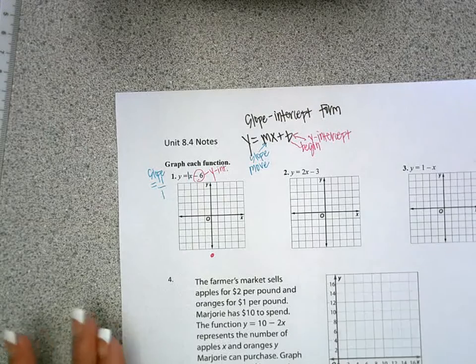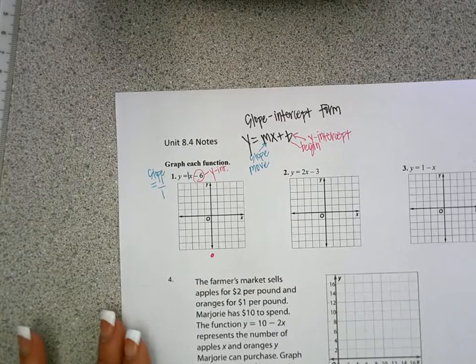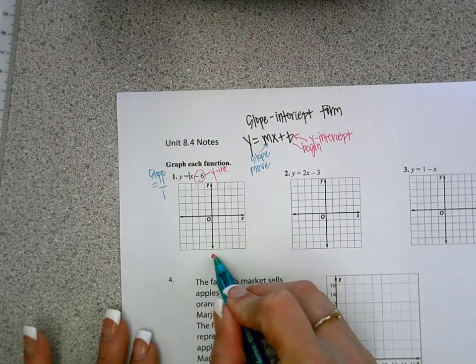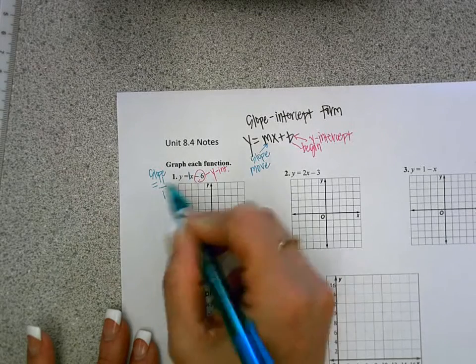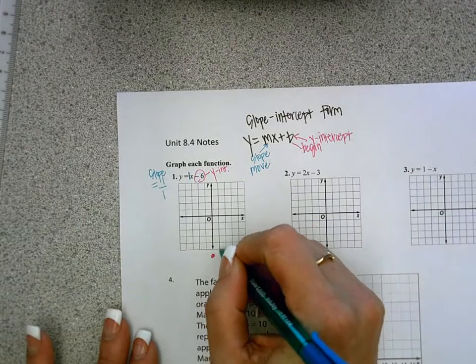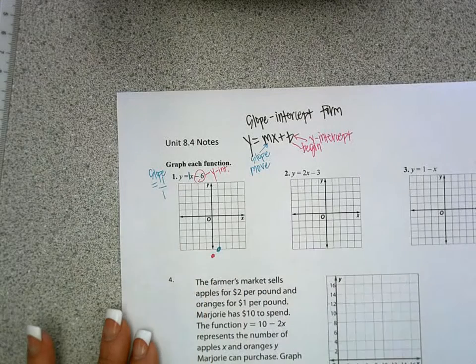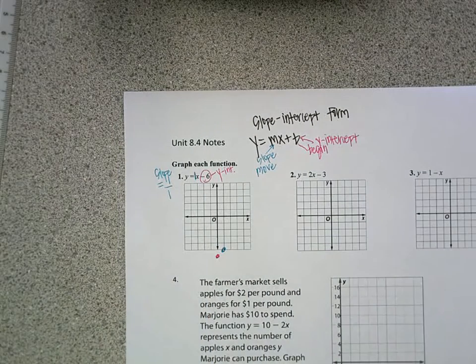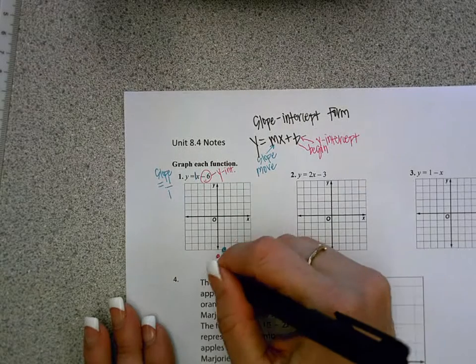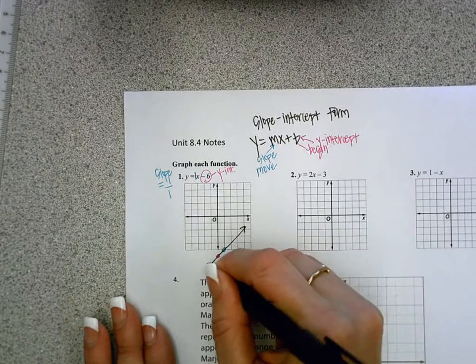I like to make it a fraction, so slope is 1 over 1. From your beginning point, your y-intercept, you move, M stands for move, up 1, over 1. Up 1, right 1. As soon as you have 2 dots, you can connect the dots with a line, and you're done.